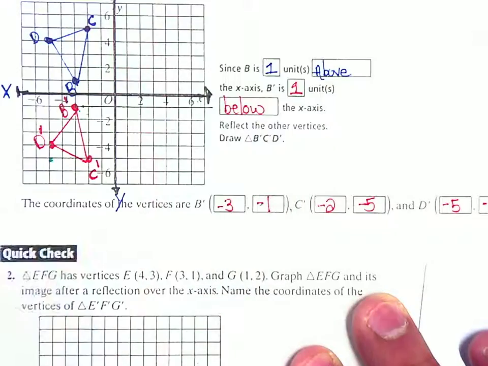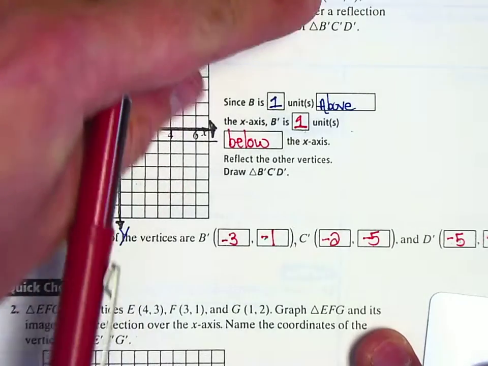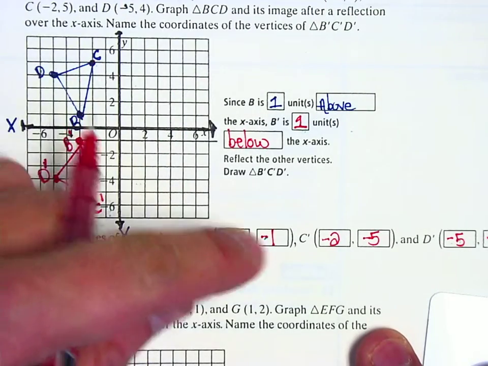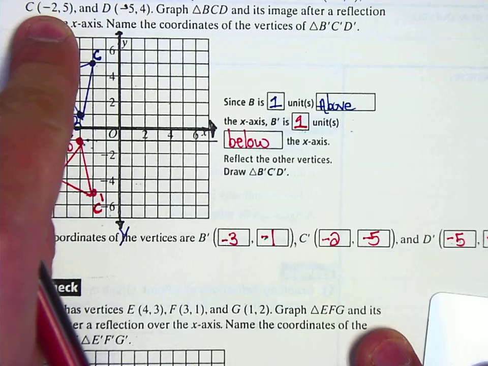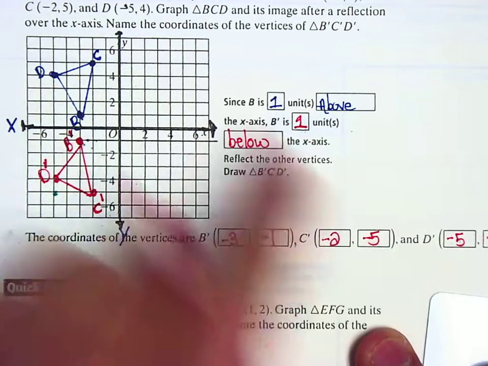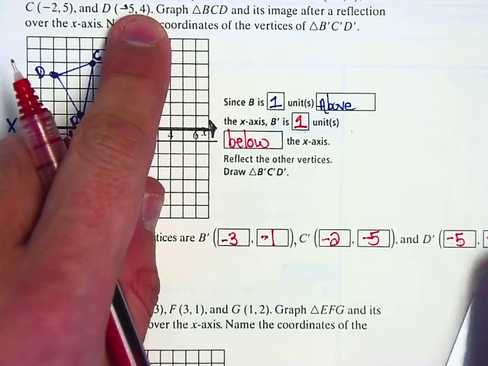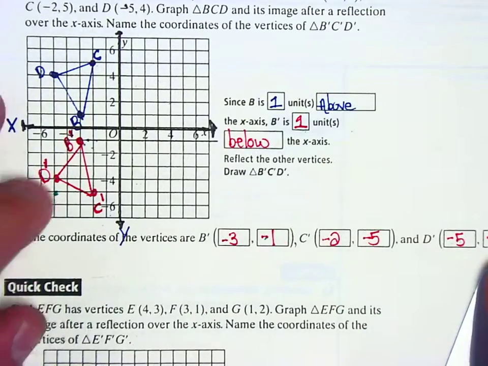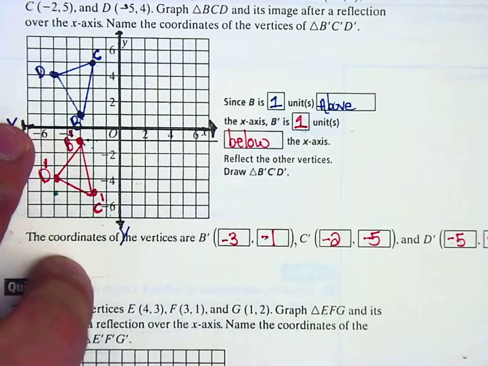And if you've noticed, look at our beginning points, -3, +1, -3, -1, -2, +5, -2, -5. Notice the second number changed from positive to negative in all of my coordinates. That might be a little hint there on how you can do these a little faster.